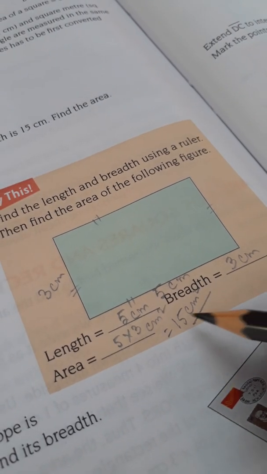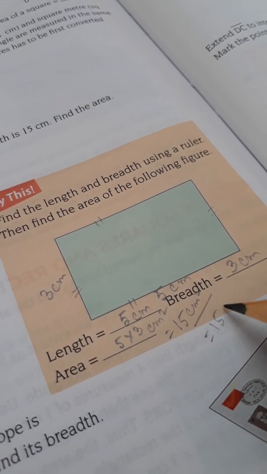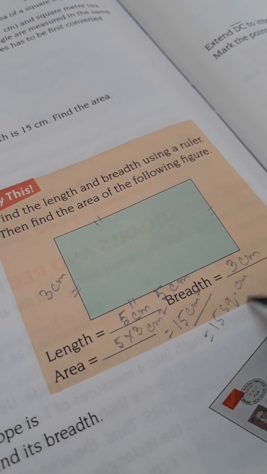So you write it this way, or you can write 15 square centimeter. Okay, whatever, you can write. Now let's see question number 9.